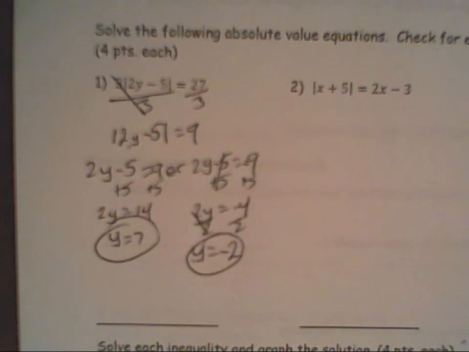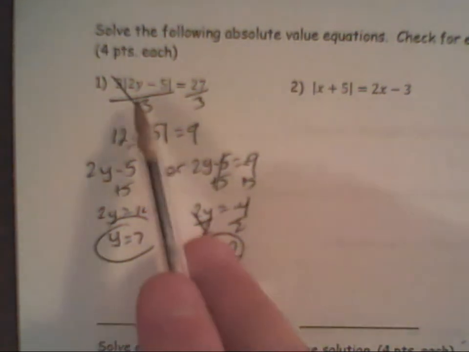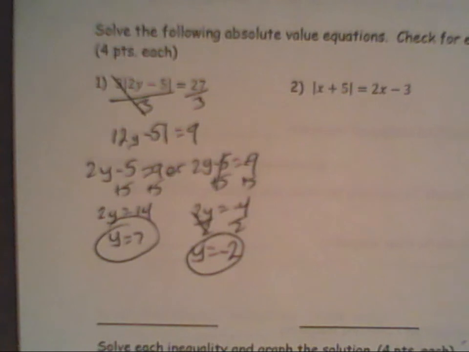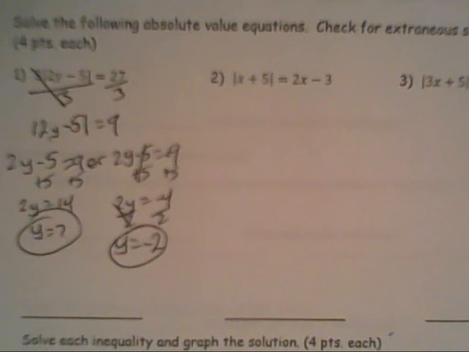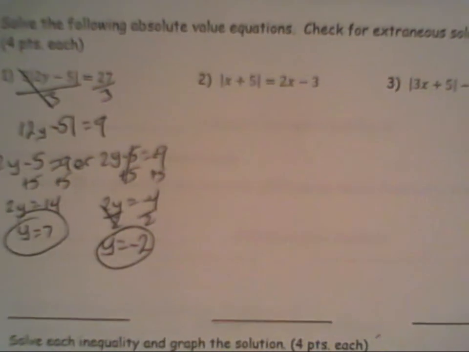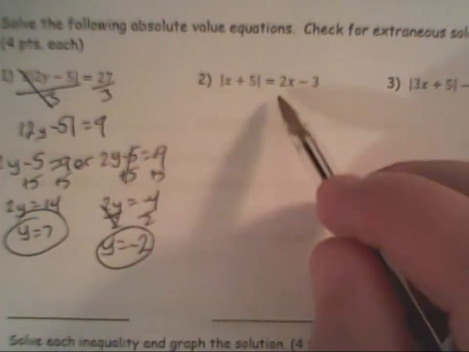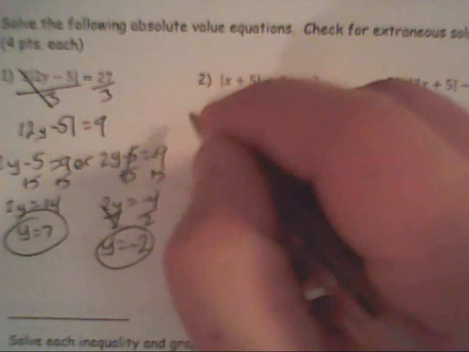There won't be any extraneous solutions on this problem because the only variable is inside the absolute value. So our two solutions are y equals 7 and y equals negative 2. Same kind of thing in number 2, except the only difference is in number 2 we have 2 variables. We'll start the same way though.